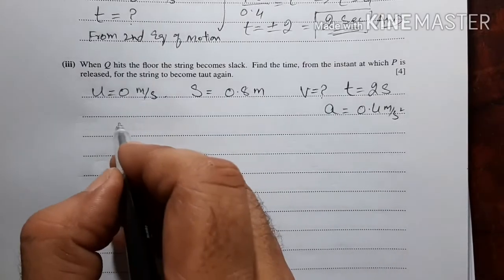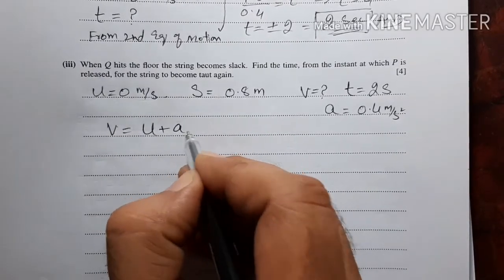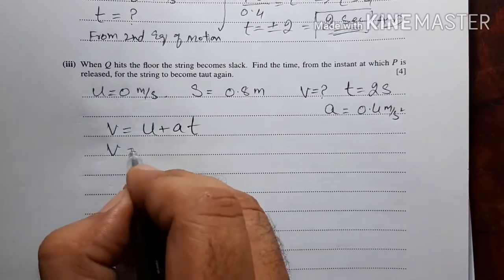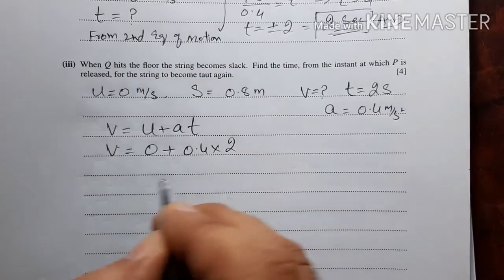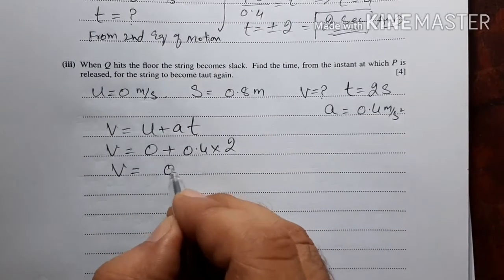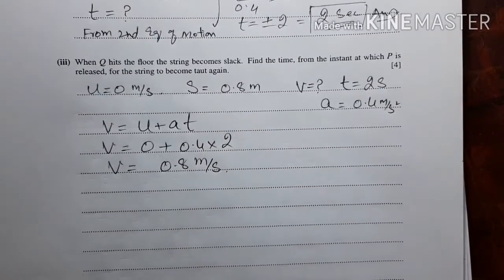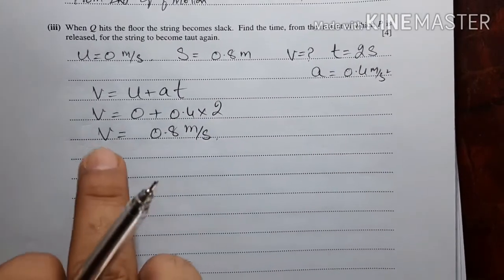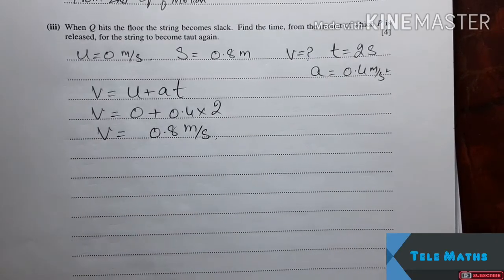From the first equation of motion, V is equal to u plus at, V is equal to 0 plus 0.4 into 2, V is equal to 0.8 meters per second. This is the final velocity of the particle in the first part of the journey.